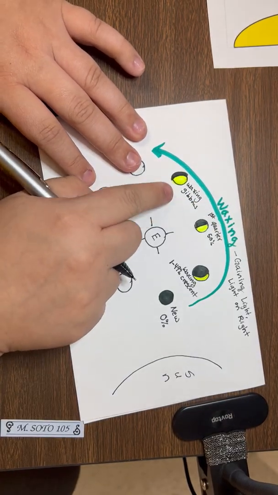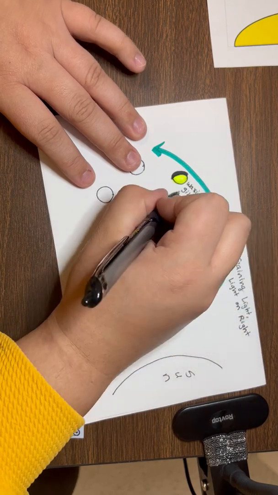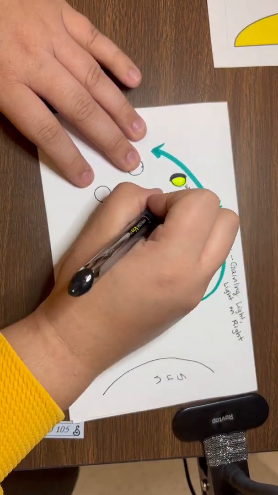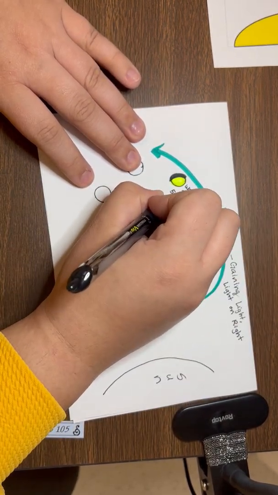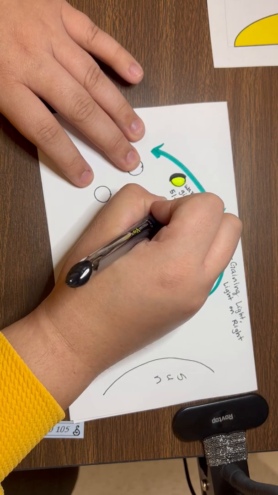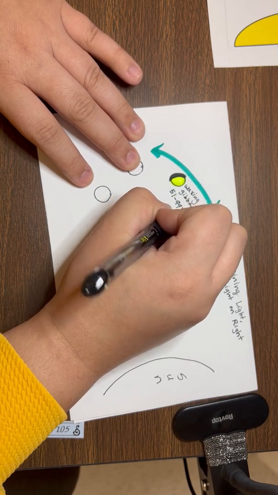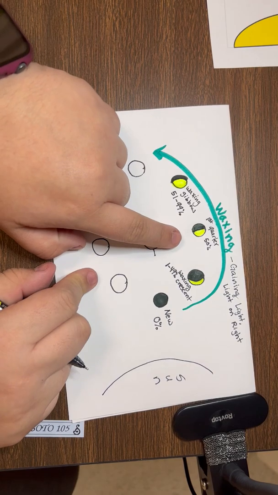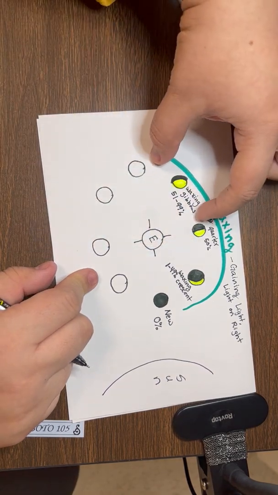And the percent illuminated is greater than 50 because 50 was the first quarter. So it's 51% to 99% illuminated. This phase happens anywhere between these.